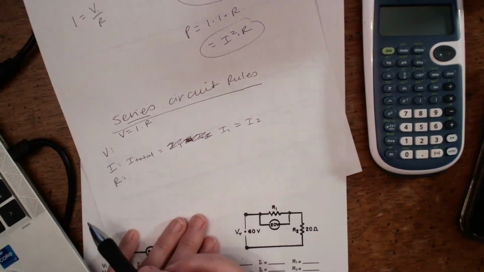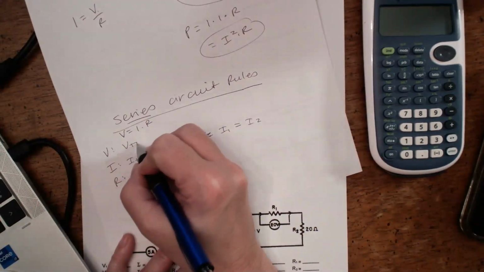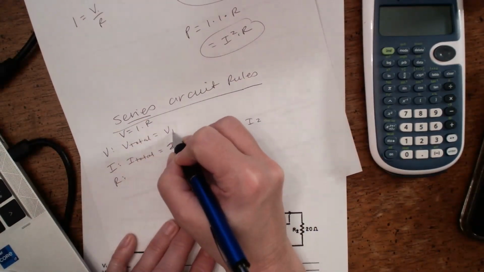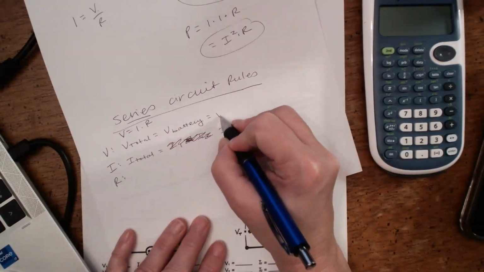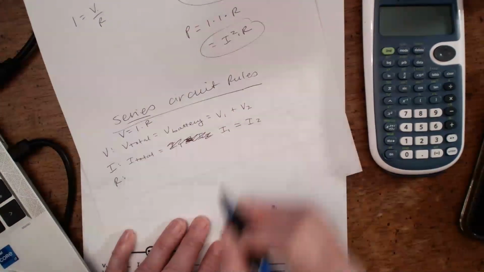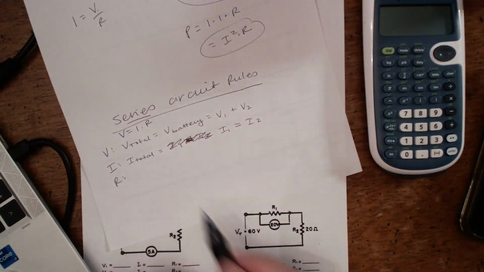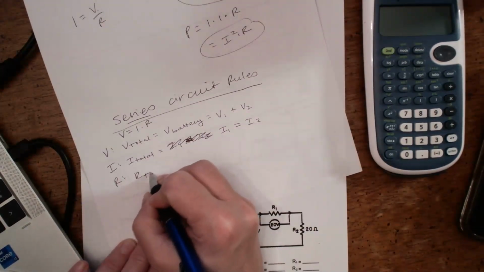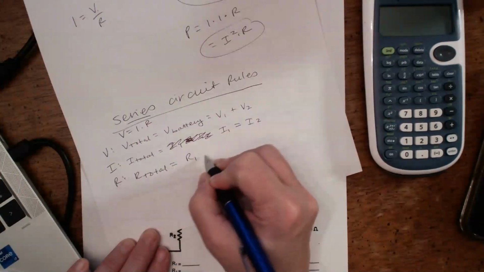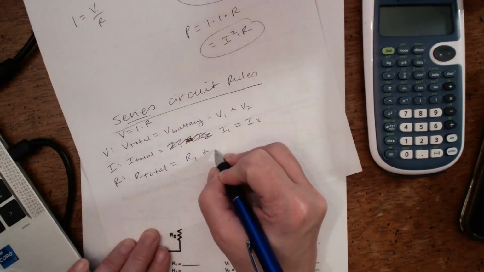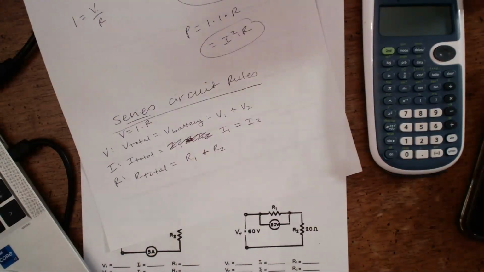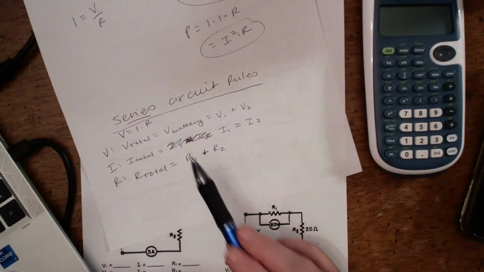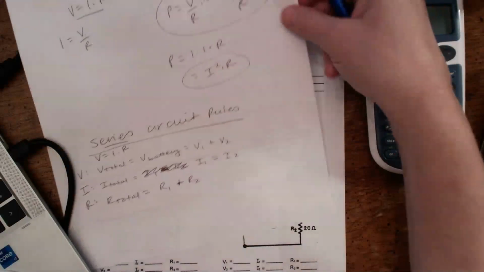Voltage gets shared. So we've got a total voltage, which is the same as our voltage from our battery, and each of our resistors is going to use some of that voltage, and those are going to add up. Okay, and then resistance also adds up. So each of our resistors has a value of resistance, and each of those is going to add up to the total. Okay, so those are our rules that we want to come back to as we're going through a calculation.